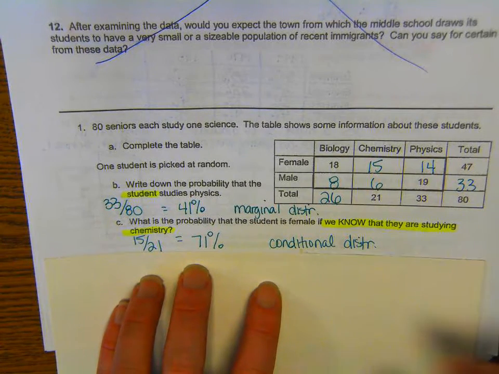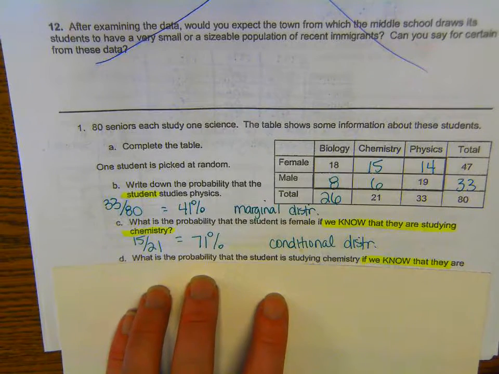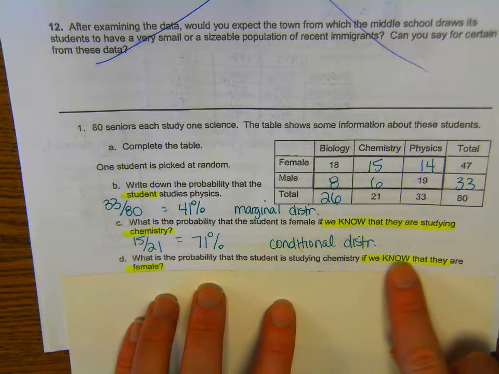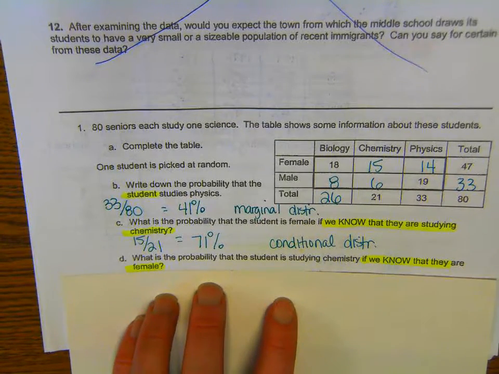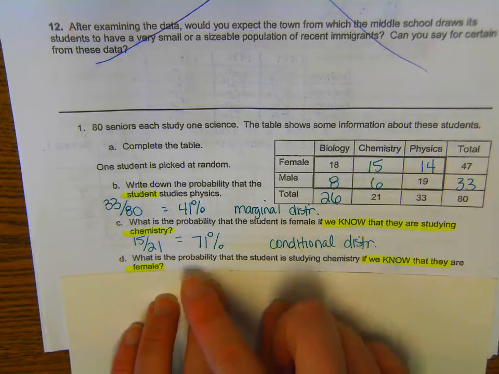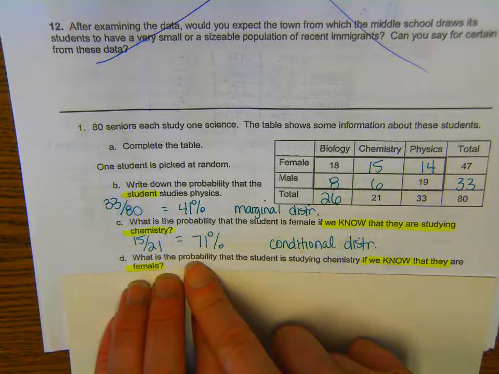Okay, ready? What is the probability that the student is studying chemistry if we know they are female? This kind of seems like the same question, but it's not. This is where you've got to read carefully. If we know they are female. So what are we dividing by?